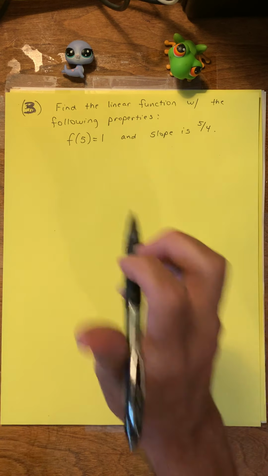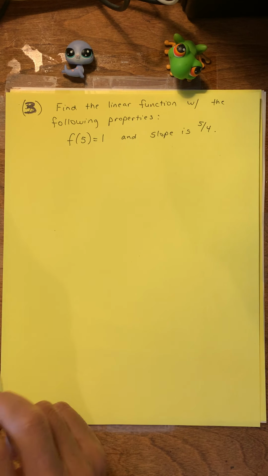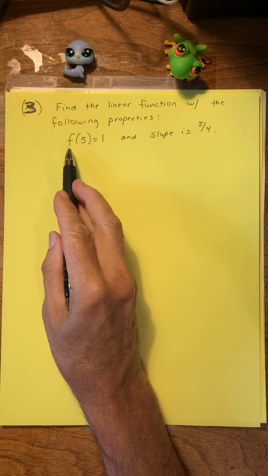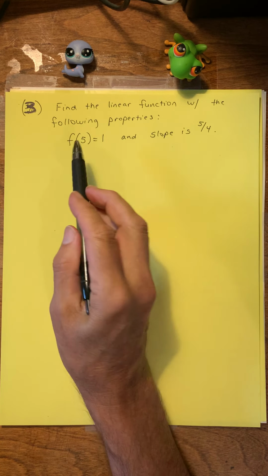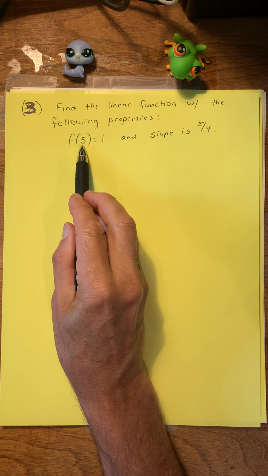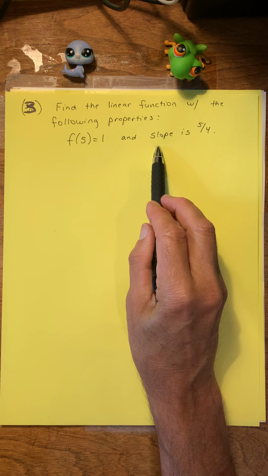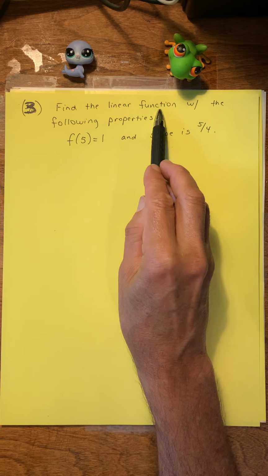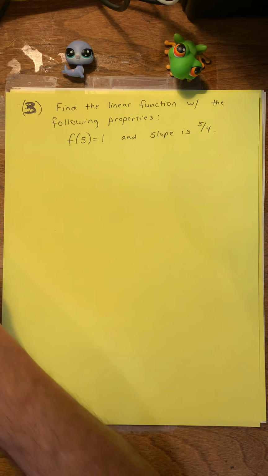All right. Make another example. Find the linear function with the following properties. f of 5 equals 1. So whatever this function looks like, when I put 5 in for x, I get 1 out for y. And also I know that this linear function, it's a line, right, has a slope of 5/4.